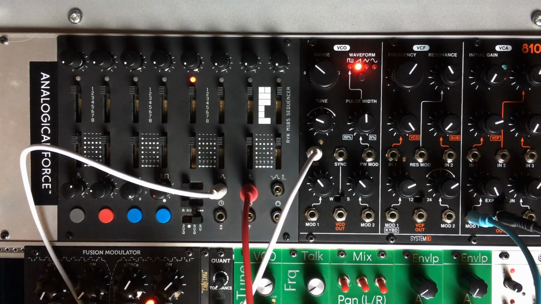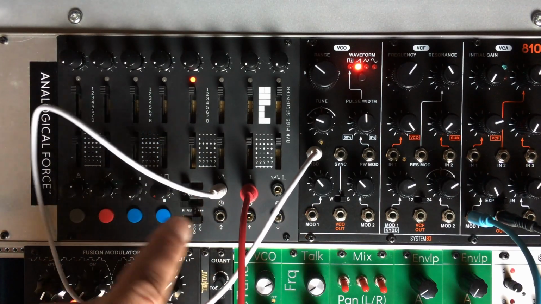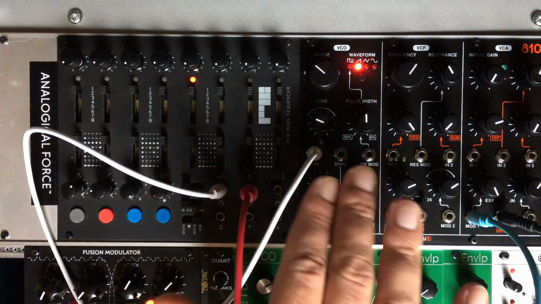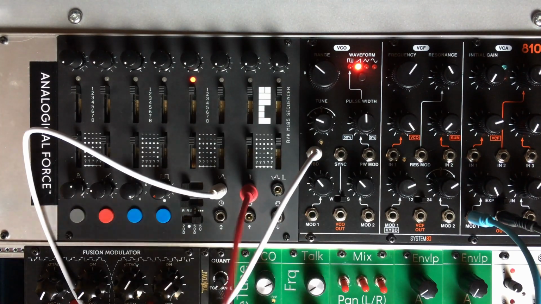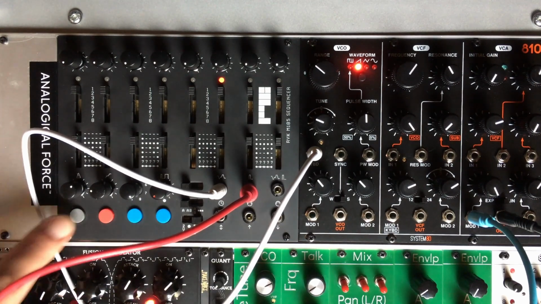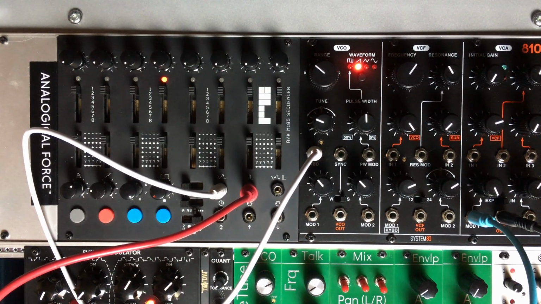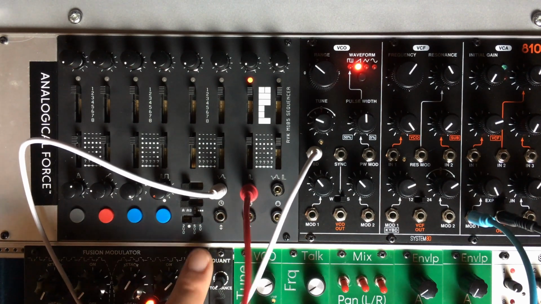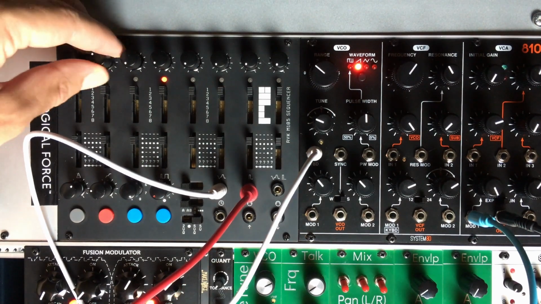To start simple, I have this connected from the pitch out to the pitch keyboard in of this analog VCO. I have a gate going to an ADSR over there. Pretty simple. I have everything set as default. So I am here in 5 volt unquantized output.